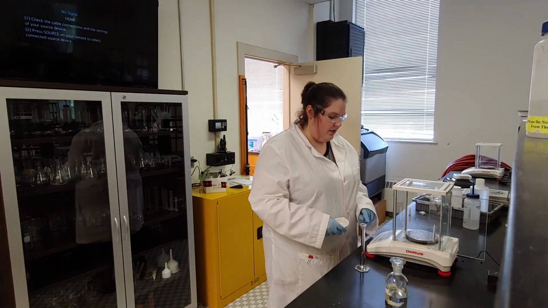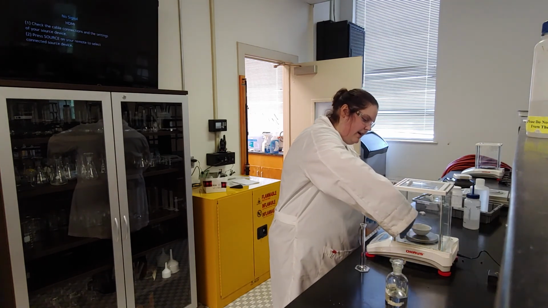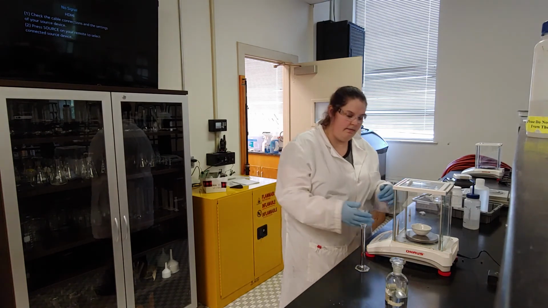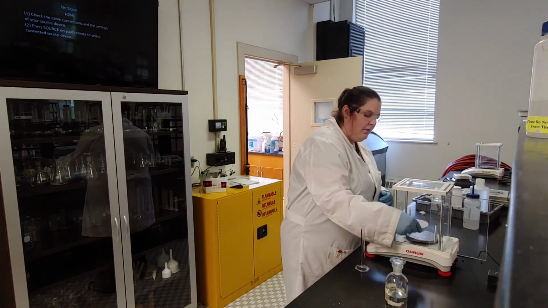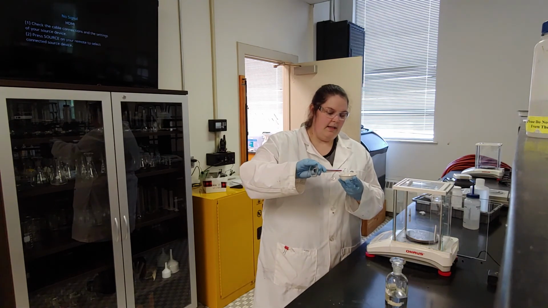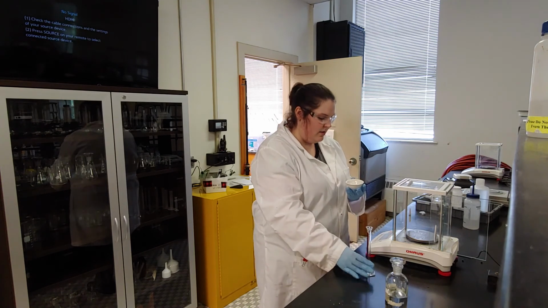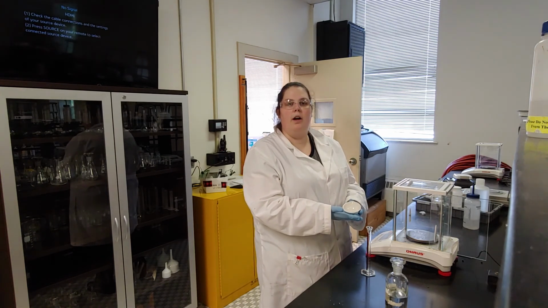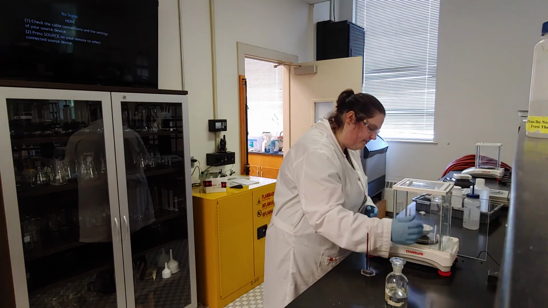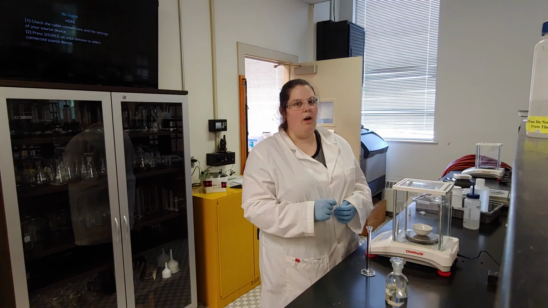First thing I have to do is use my mass balance, so I zero it out, and I set the evaporating dish on it. I say, okay, there's the mass, and I write that down. Then I'm going to add 5 milliliters of my KCl solution right into the evaporating dish. It's basically just going to look like a puddle of water at the bottom of the evaporating dish. Then I'm going to weigh this. The mass should be higher. If it's lower, you've done something wrong.